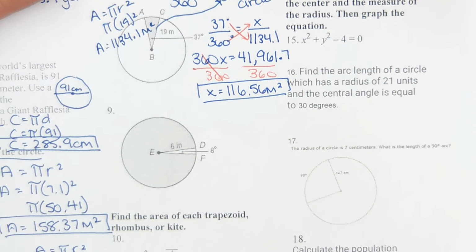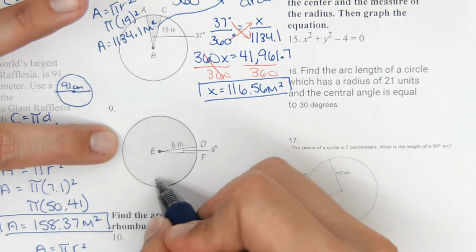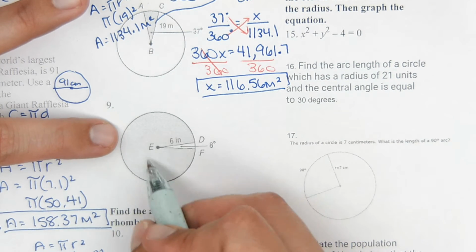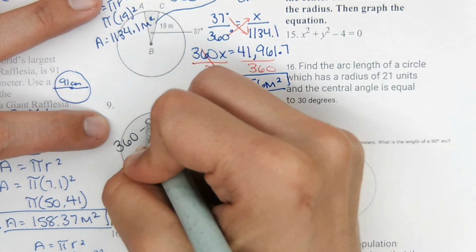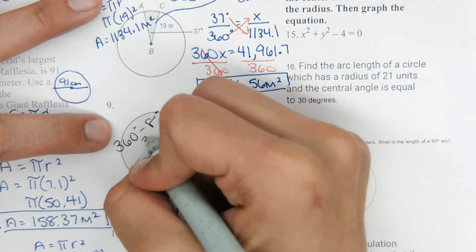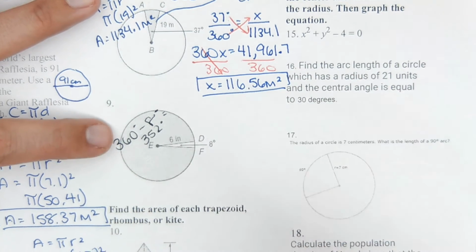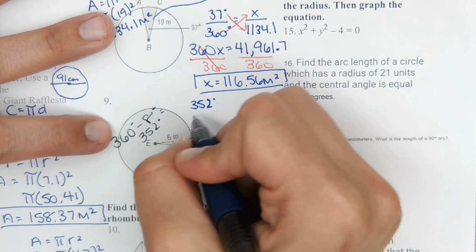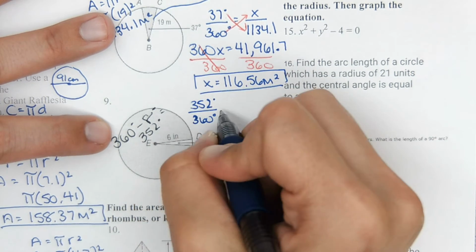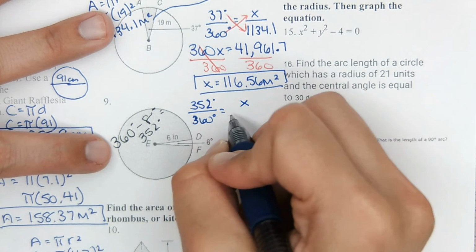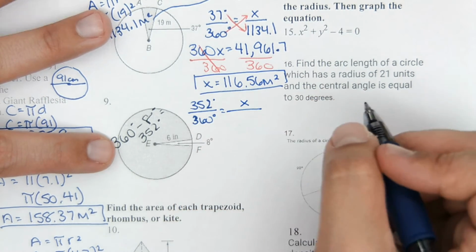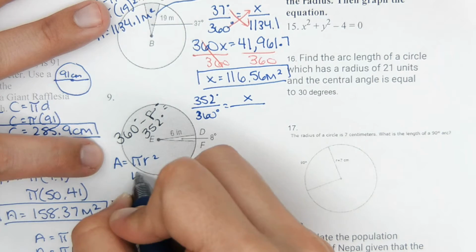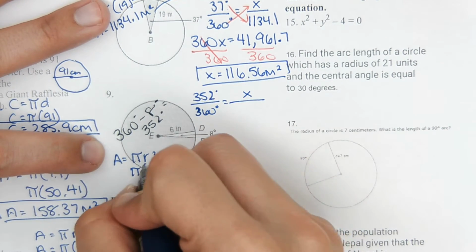Okay, then number 9, same kind of question. This time the shaded area is a lot bigger. It shows the non-shaded area is 8 degrees, so therefore this whole shaded area would be 360 minus 8 degrees equals 352 degrees. So this whole shaded area is 352 degrees. So setting up the same proportion, 352 degrees now over 360 degrees equals x, the shaded part, over the total area of that circle. Then area of the circle, I'll find that over here. Radius is 6.